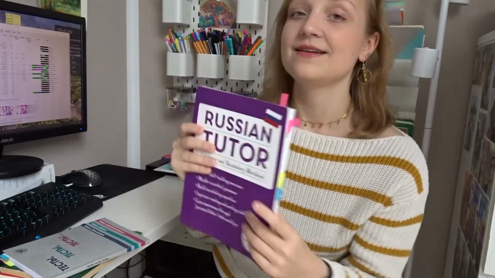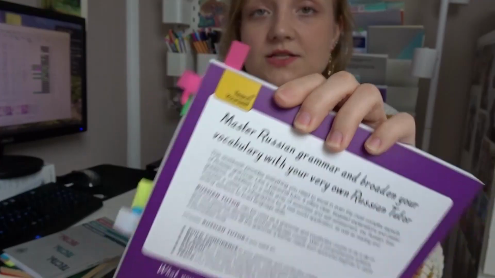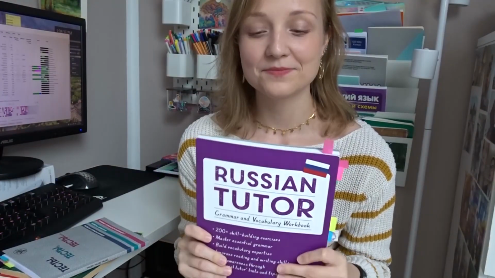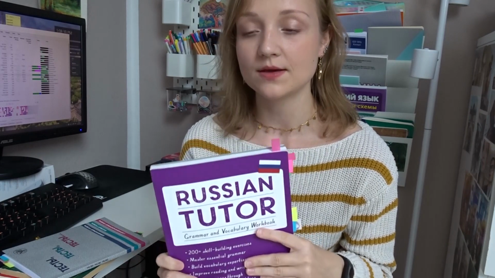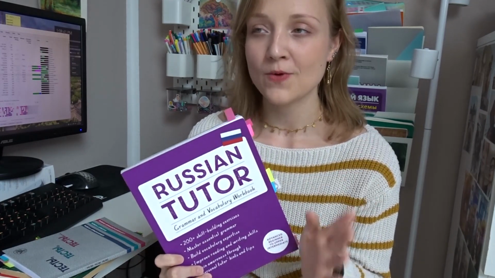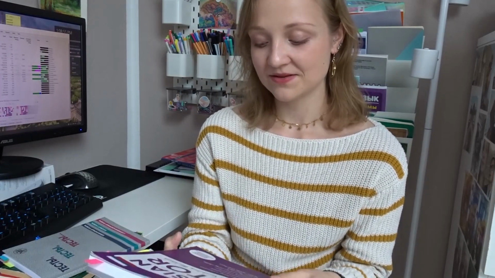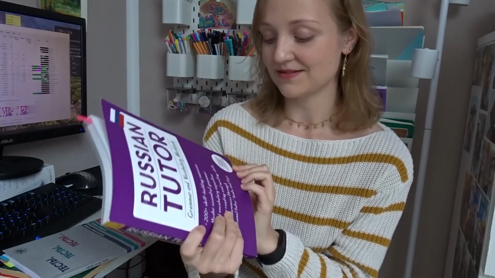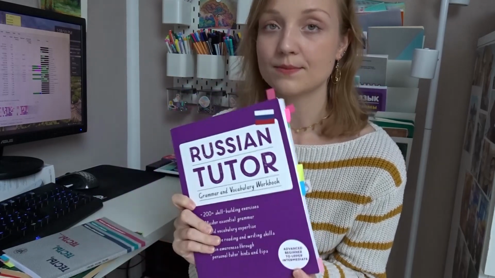And another thing is Russian Tutor by the same publisher that does the Teach Yourself courses. I have mixed feelings about this book because on one hand, I like the format, but on the other hand, I think they really don't have a good idea of what level they are expecting the user of this book to be. Because this book says it's for advanced beginner to upper intermediate.